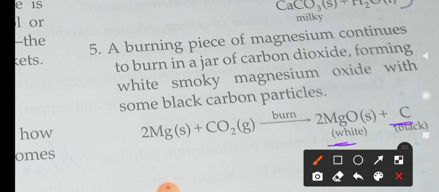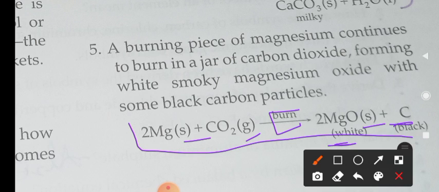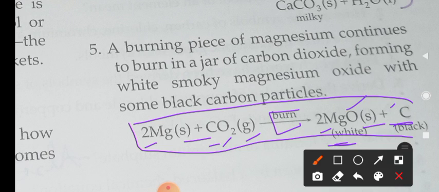So the color of the products, the condition, the catalyst, the state of the substances, everything is mentioned in this reaction. Also look at the number of atoms. 2 magnesium here, here also 2 magnesium, 1 carbon, here also 1 carbon, 2 oxygen, here also 2 oxygen. So the number of atoms of both the reactants and the products are balanced here. This is a completely balanced informative chemical equation.